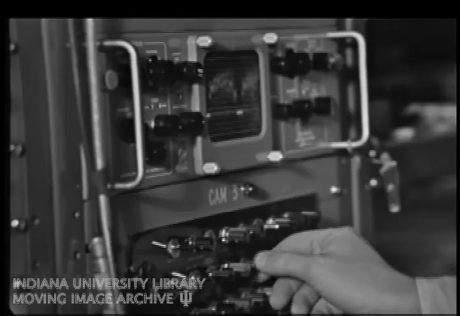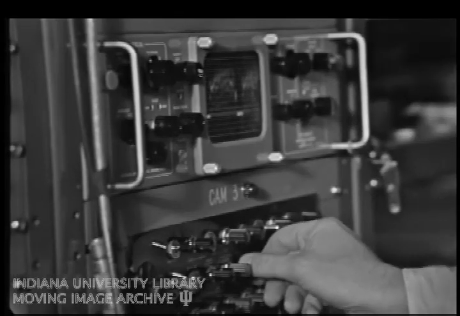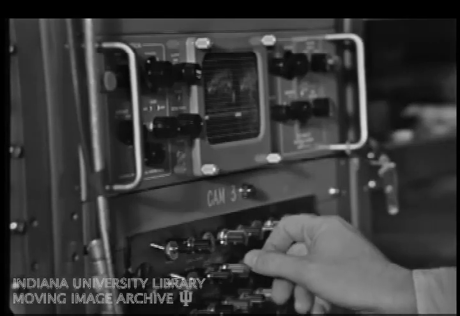Video control is divided into two areas. The alignment, which you saw in the equipment room, and the operating controls, which are in the control room. The controls located in the equipment room are the setup controls and are adjusted only during lineup. Once set up, the adjustment is no longer necessary.